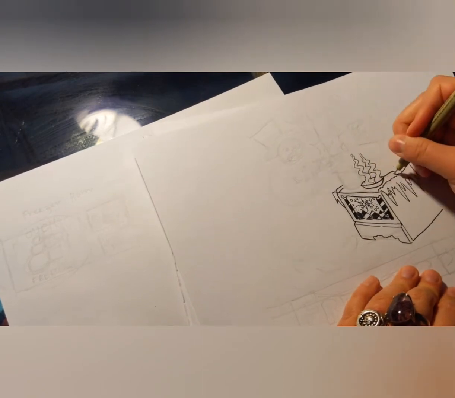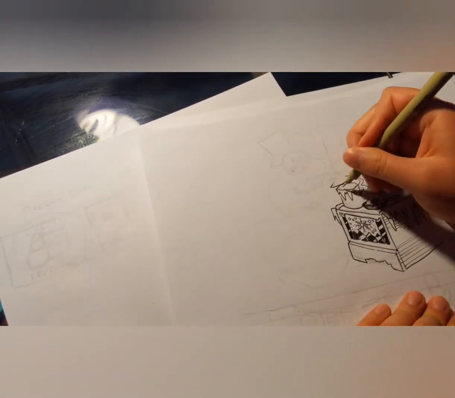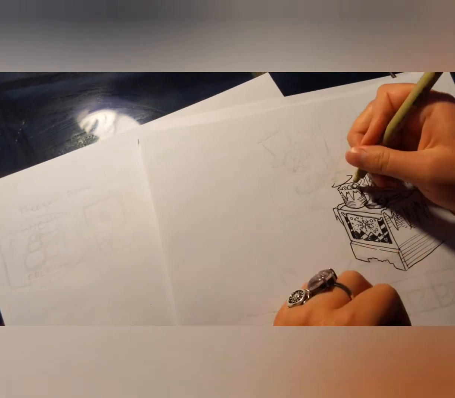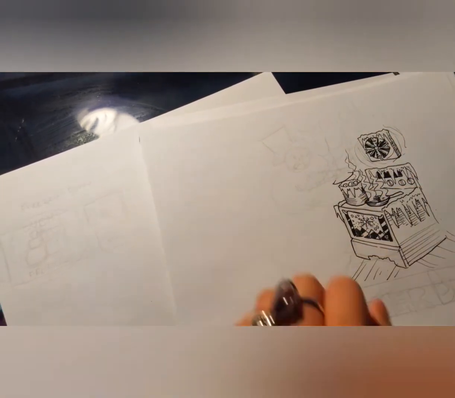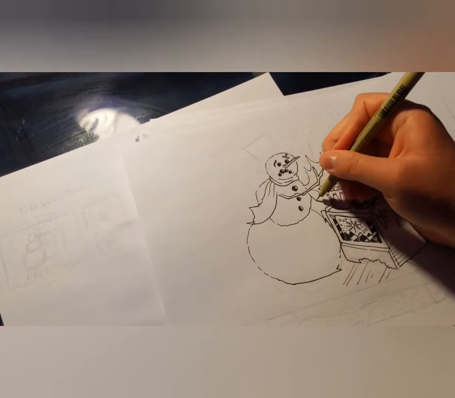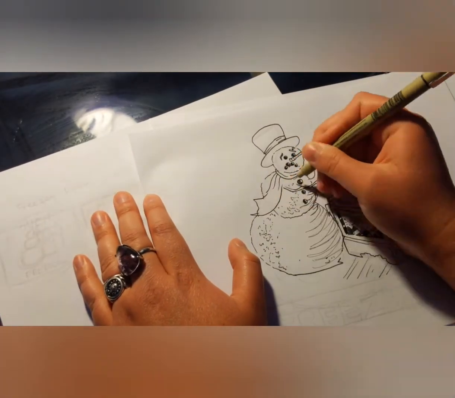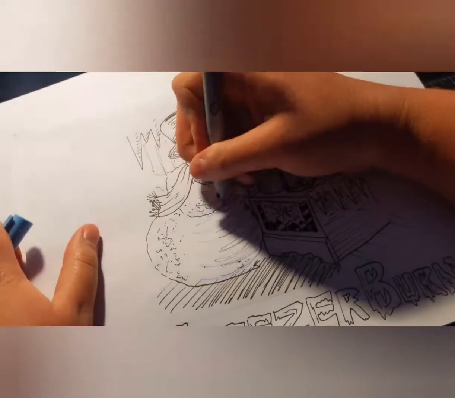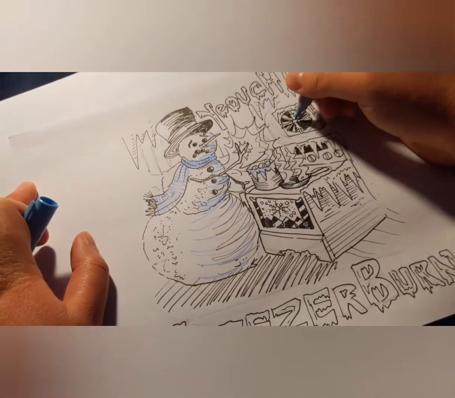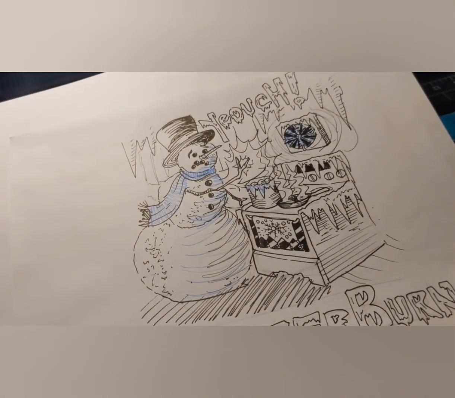So for freezer burn, you can see I decided to do a snowman cooking, and he's getting a burn. But to show that it's kind of like a freezer burn, he's a snowman, I wanted to make his kitchen look like it's cold, so I put a lot of icicles, and then I eventually added this blue Sharpie in to really bring out the cold feeling.